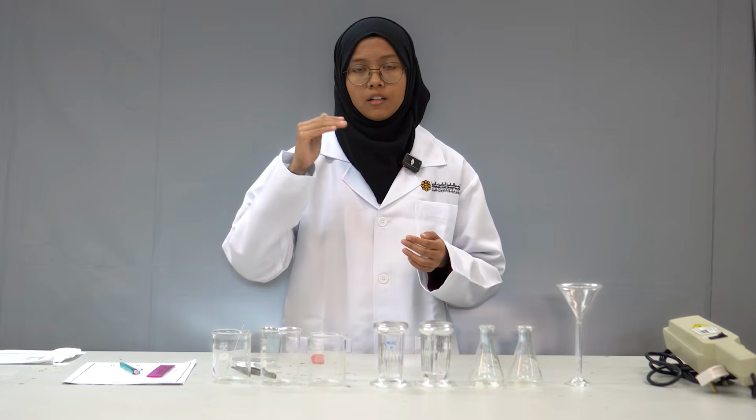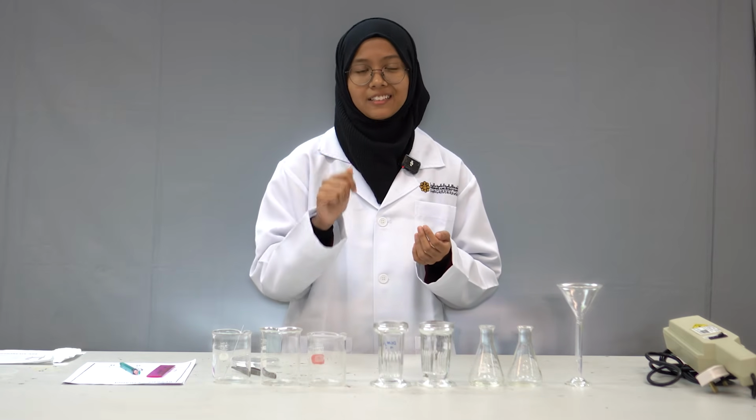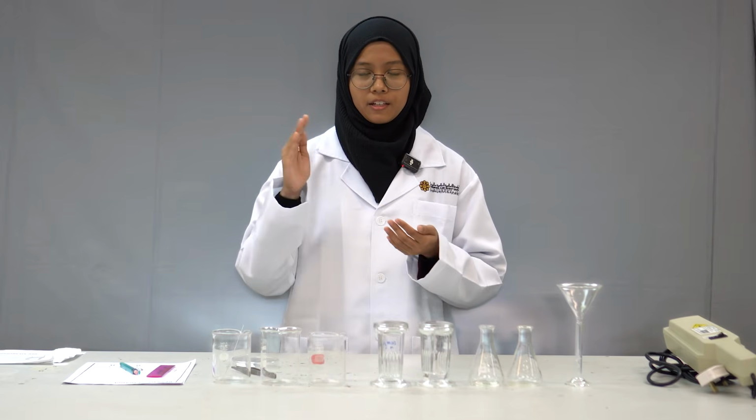When there is more interaction, it will migrate more slowly on the plate. The opposite: the less polar the compound, the weaker the interaction between the compound and the stationary phase, so it will migrate fastest and the distance will be higher.